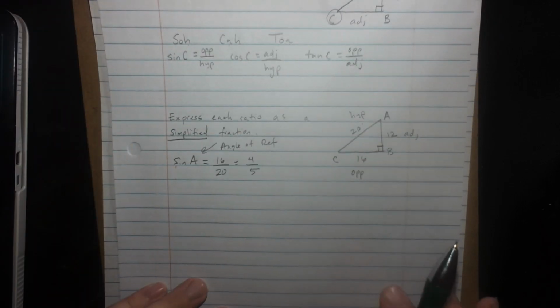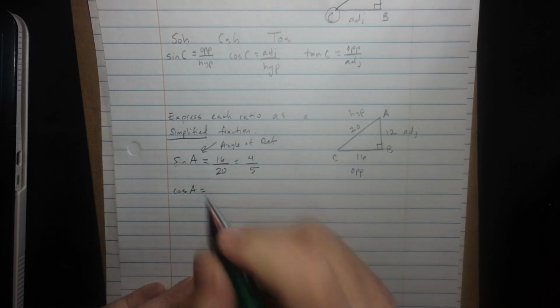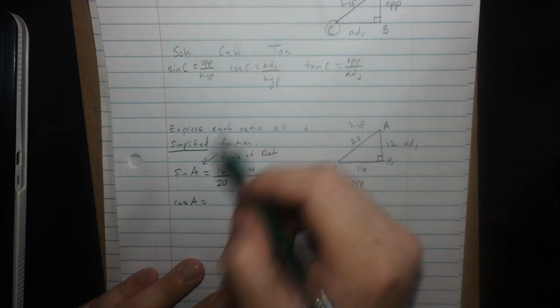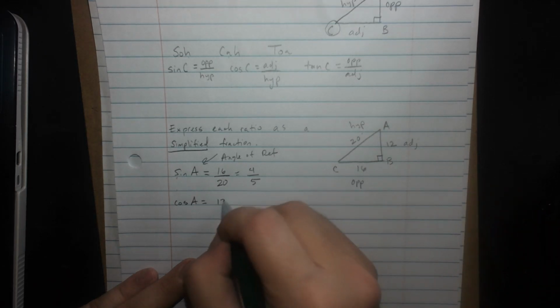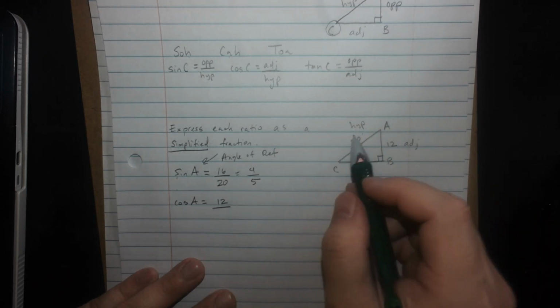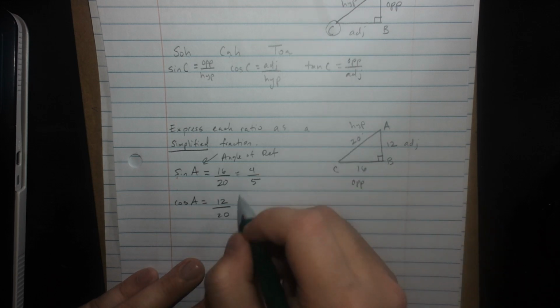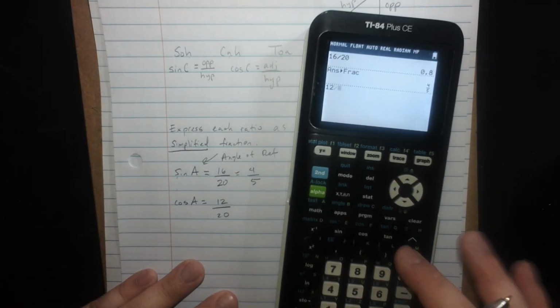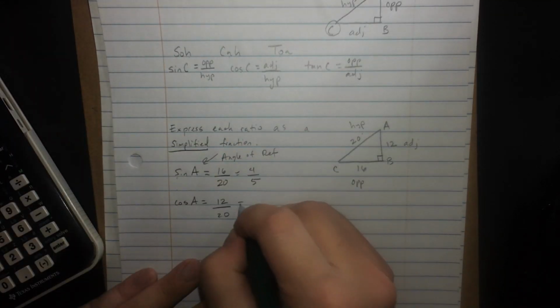Let's do some more. Let's find cosine of A. So here's A, cosine, C for cosine, adjacent over hypotenuse. So the adjacent side is 12 and the hypotenuse is 20. So I'm going to use my calculator: 12 divided by 20, math, enter, enter. You get 3/5.